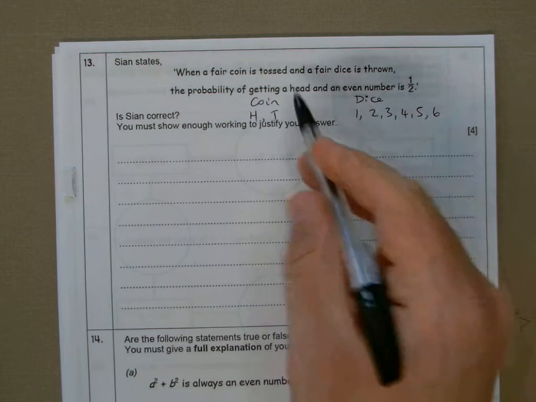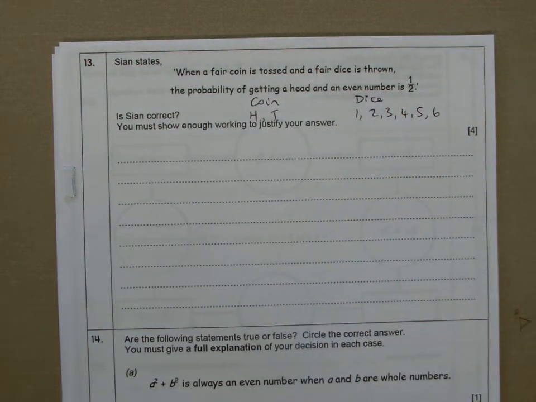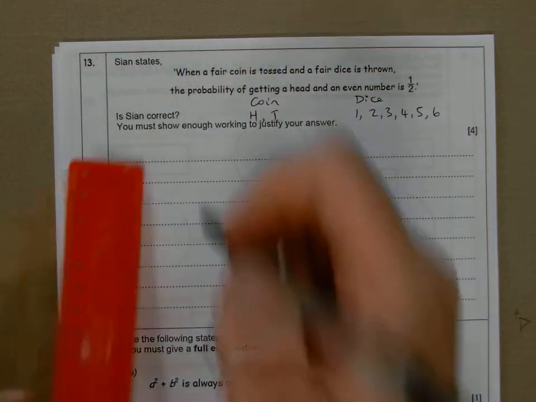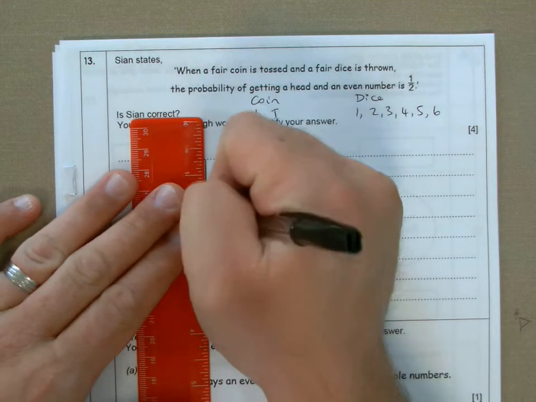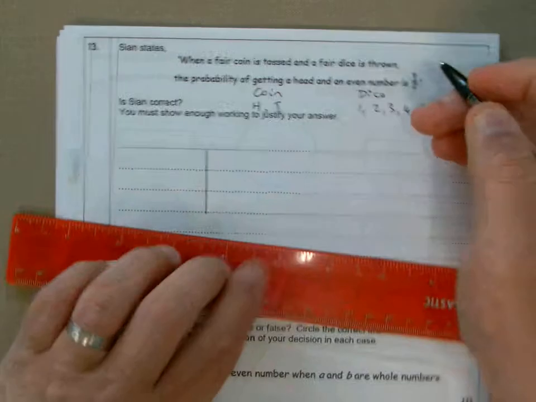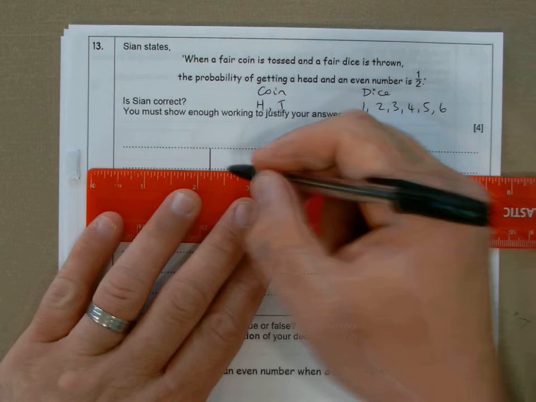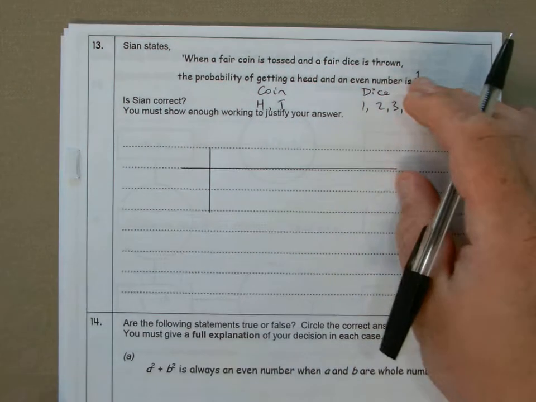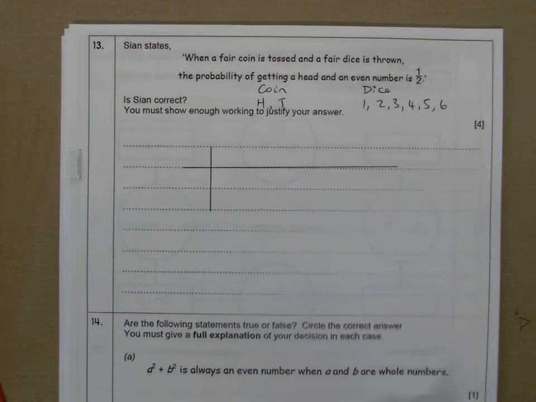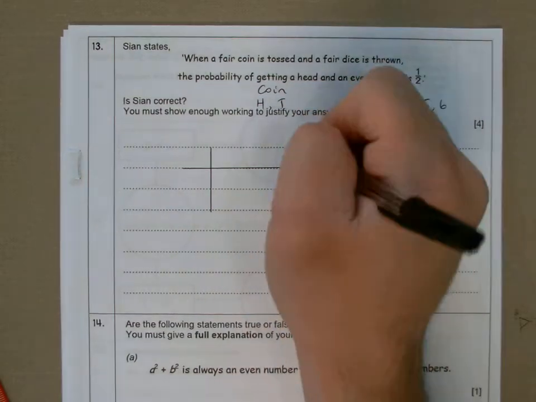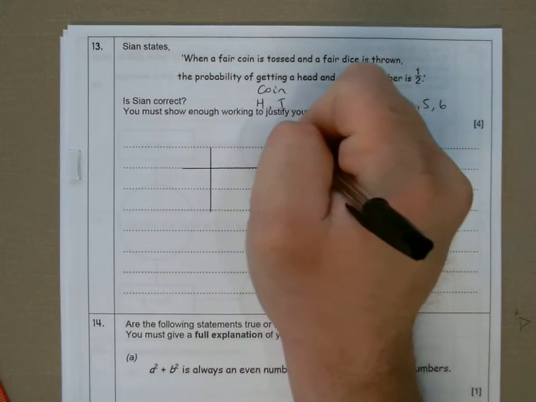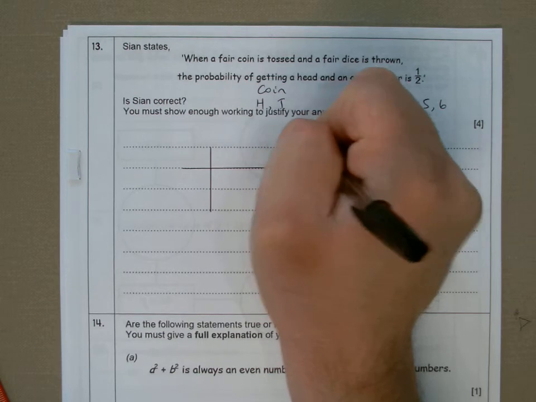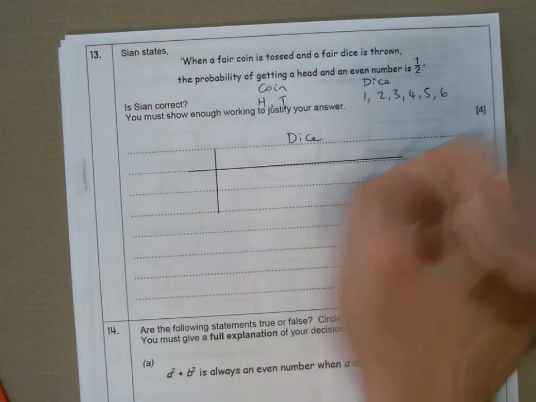Now, in order to determine this, what we need to do is a probability space. Quite simple to do. Just list all the possible outcomes, and you might be surprised that there are quite a few outcomes when you do a probability space. But it really is a good way of determining how many outcomes. Now, with regards to the dice, let's think about going along here.